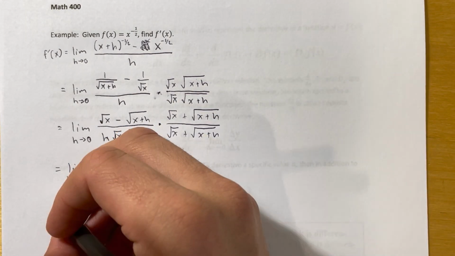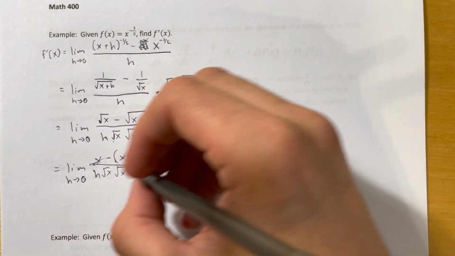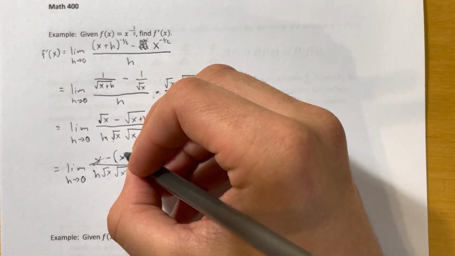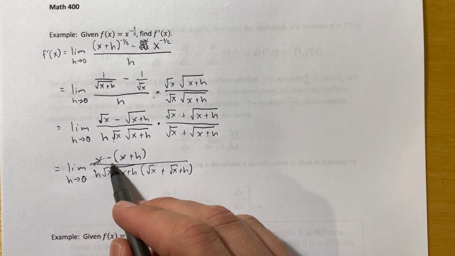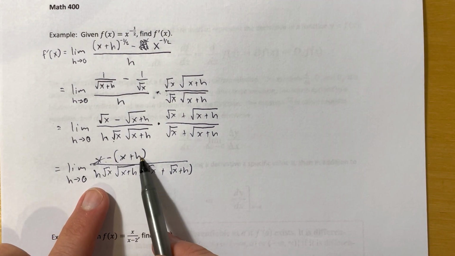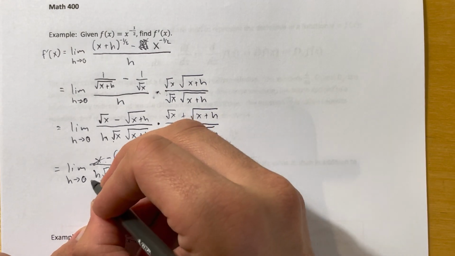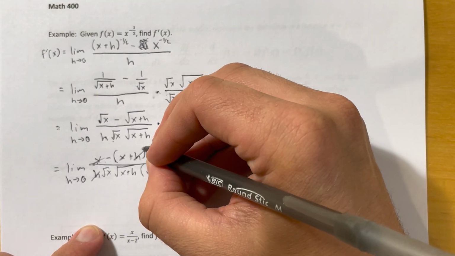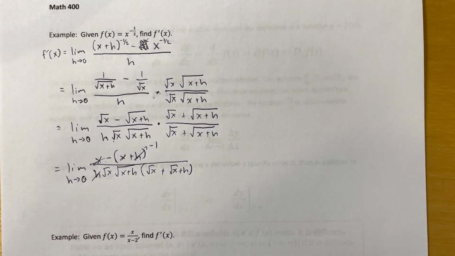Let's think of that as a negative 1 out here. Once I'm left with that minus h, it'll cancel with this h down here and just leave me with the negative 1 that was up there to begin with.